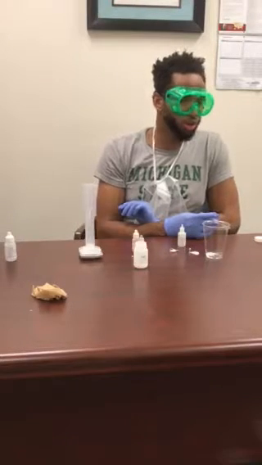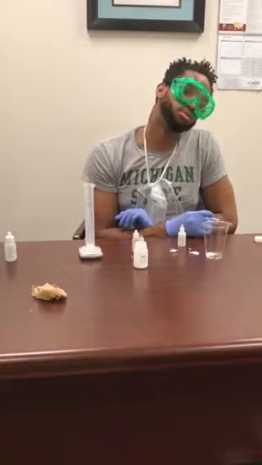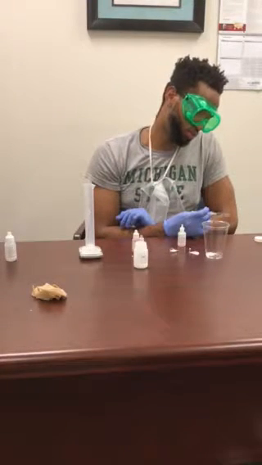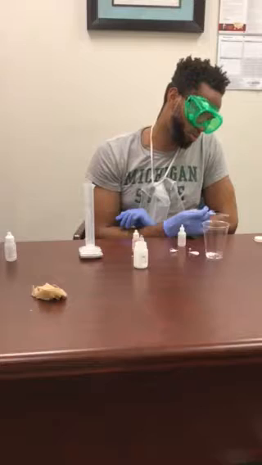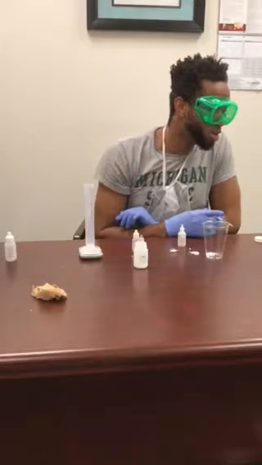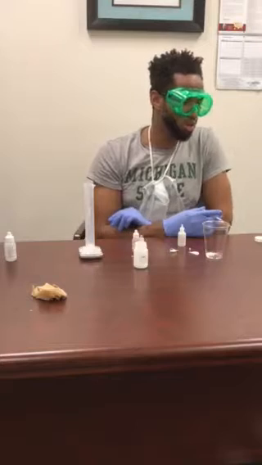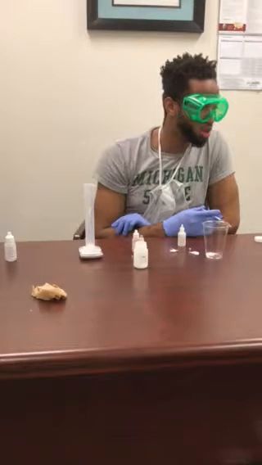So 0.4. Okay, so 0.4 mL. Is that right? Yeah, milliliters. Okay. The concentration of HCl is 0.01, right? Moles? Okay. And then this is where we'll start adding it together.